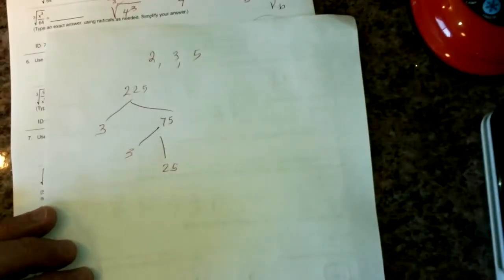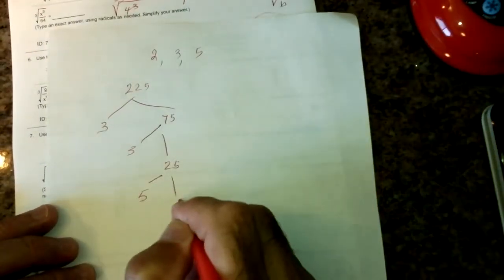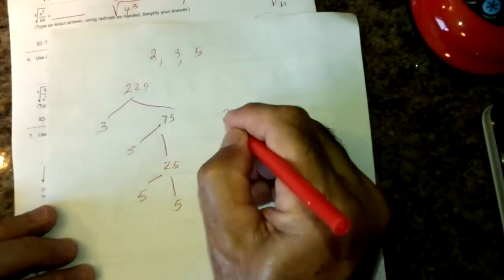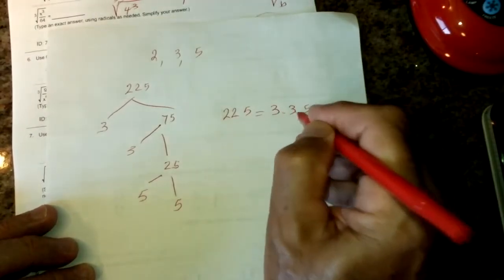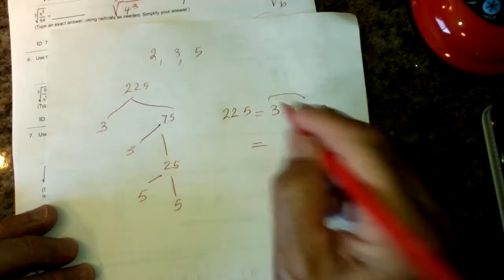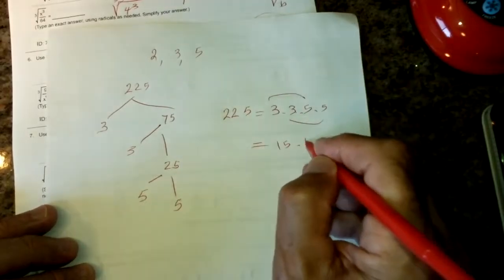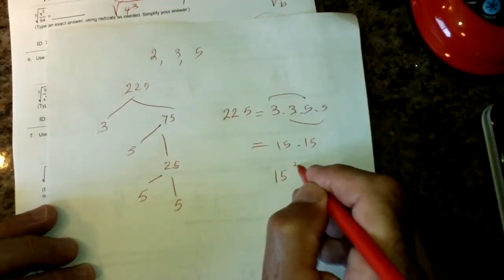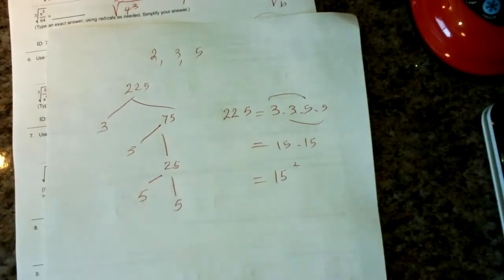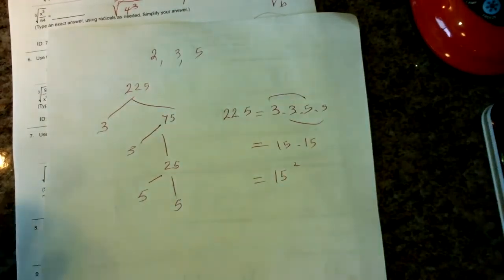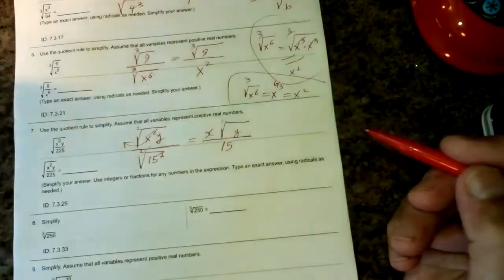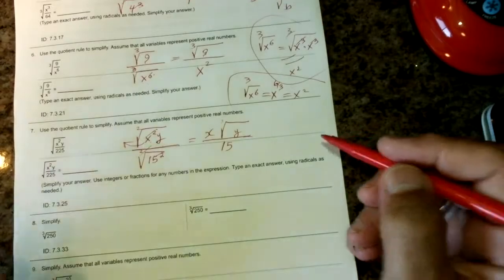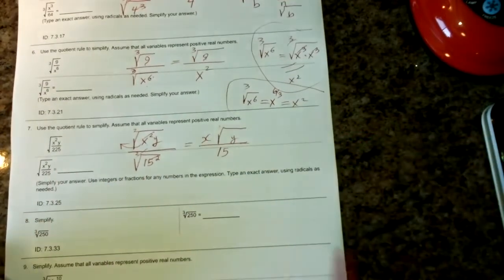And then 25 is 5 times 5, right? So 225, in fact, is 3 times 3 times 5 times 5. Or can we say 15 times 15, or 15 to the power of 2? All right, so that's how to break 225. That's how I figure it is 15 to the power of 2.